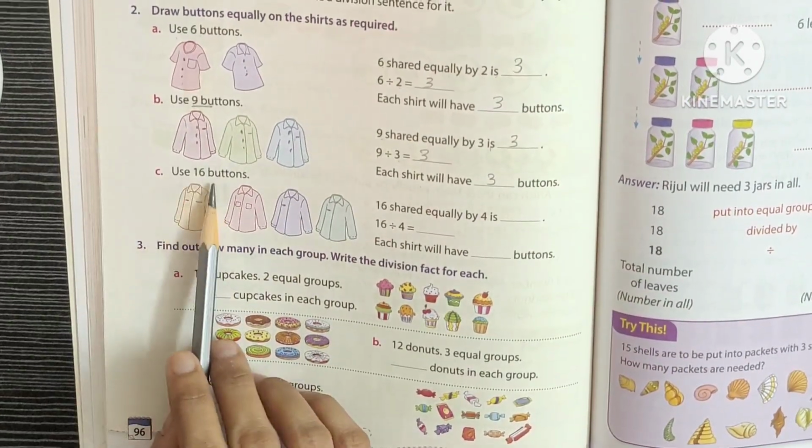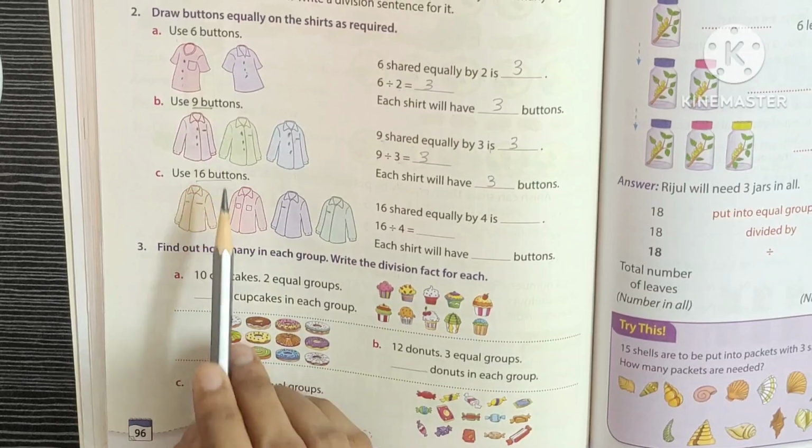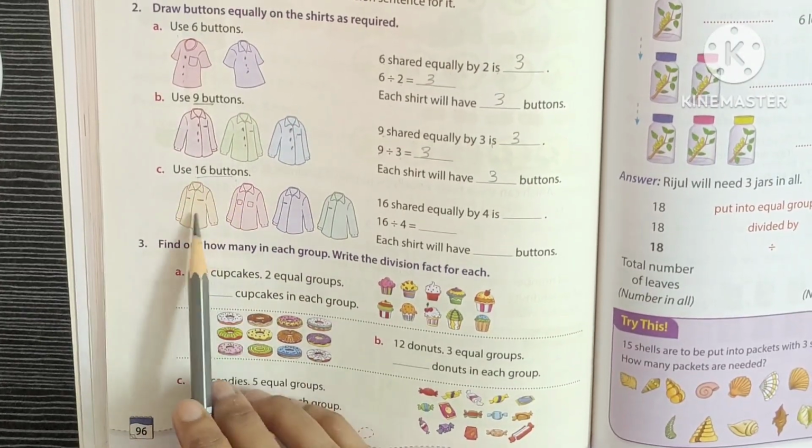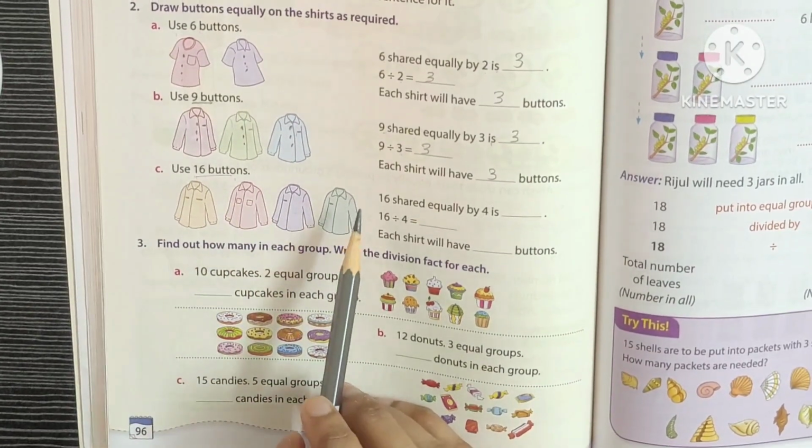Okay. Use 16 buttons. You have to share 16 among these 4.